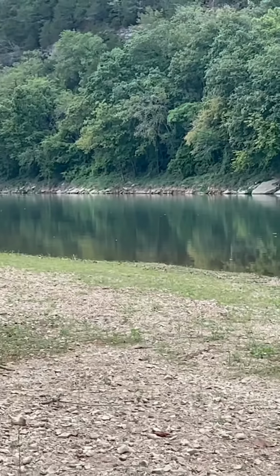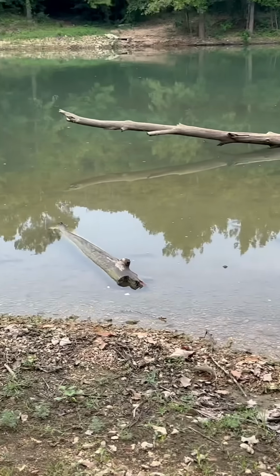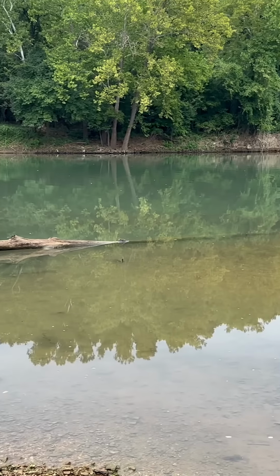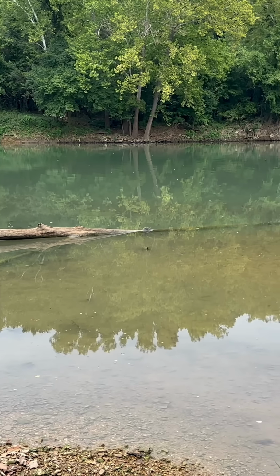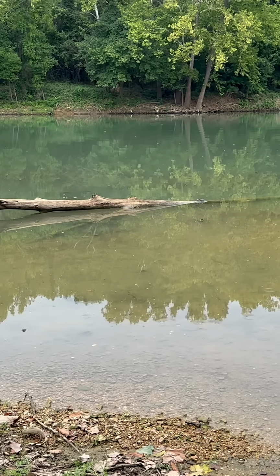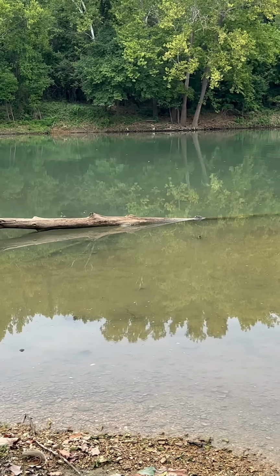And then generally, the flatter areas like this are going to be better when the water's warmer. So say, for example, see this laydown tree right here in the water. This type of structure on the flat side can be really, really good anytime that water's over 75 degrees, especially if you have off-colored water, which most of these river sections do.